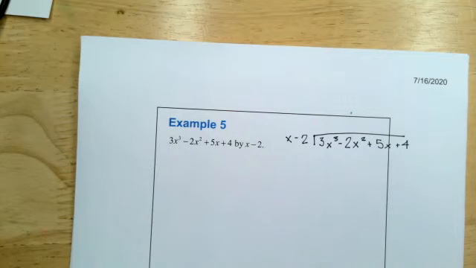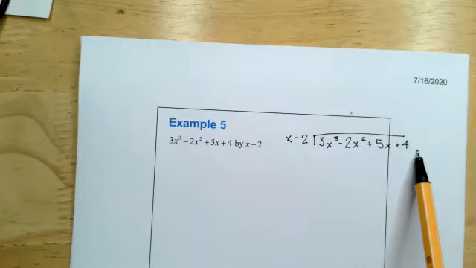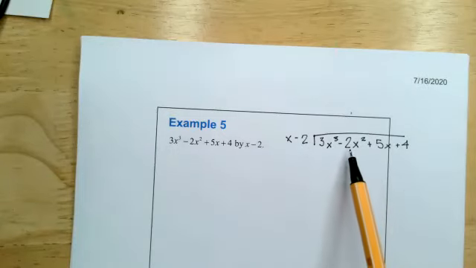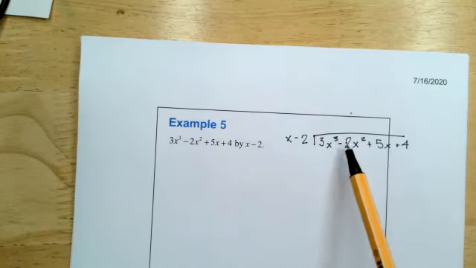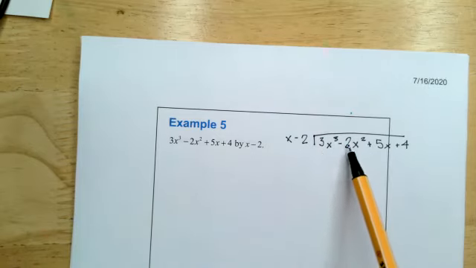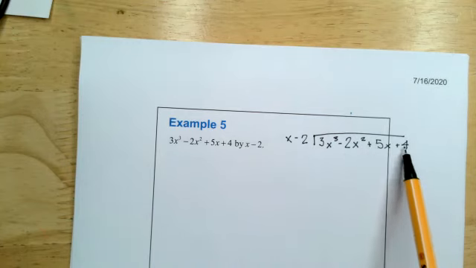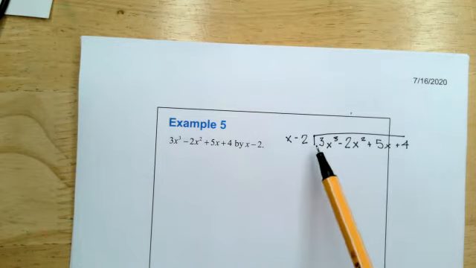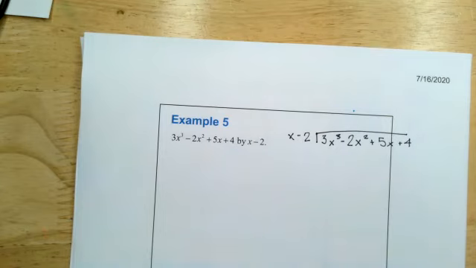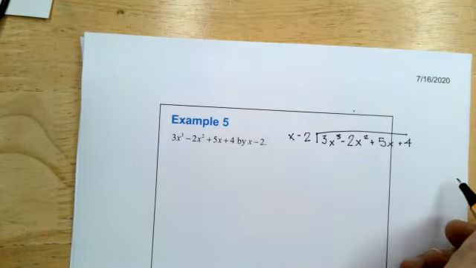Make sure you watch for holes. X cubed, x squared, x to the first, x to the 0 power. So those are in order. It's all good. If there are holes, you want to put in a 0 as a placeholder, like 3x cubed minus 0x squared plus 2x plus 5, or whatever it was. You just put in a 0 as a placeholder because it makes it easier to do the division and the subtraction.